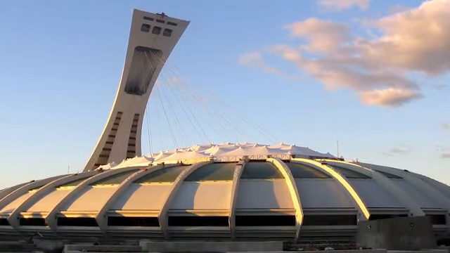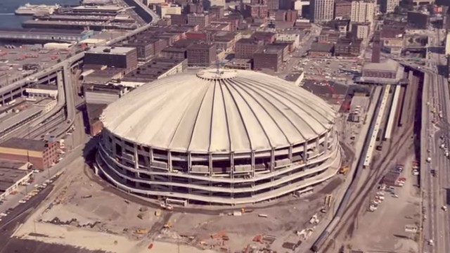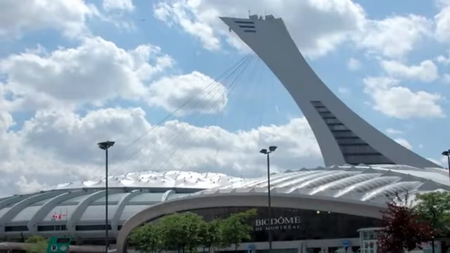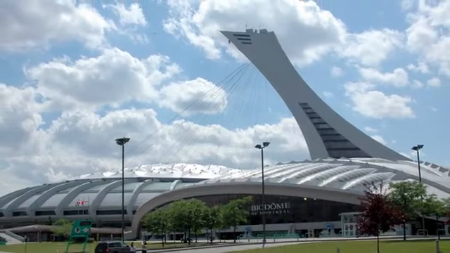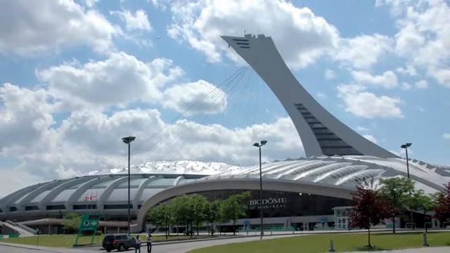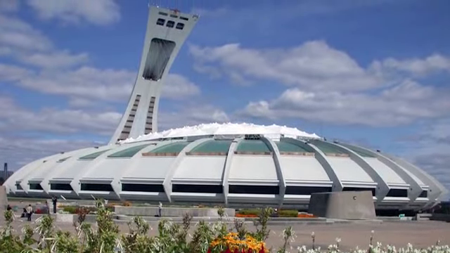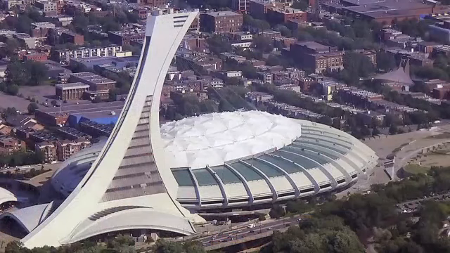Why is that? Let's start by examining the form. The Kingdome is a true dome that takes advantage of the 3D behavior of domes to reduce stresses. The Montreal Stadium is a series of horizontal cantilever beams, which is not so efficient for carrying loads. The Montreal Stadium is elliptical, meaning that every cantilever was different. Standardizing the pieces would have helped to reduce the cost.